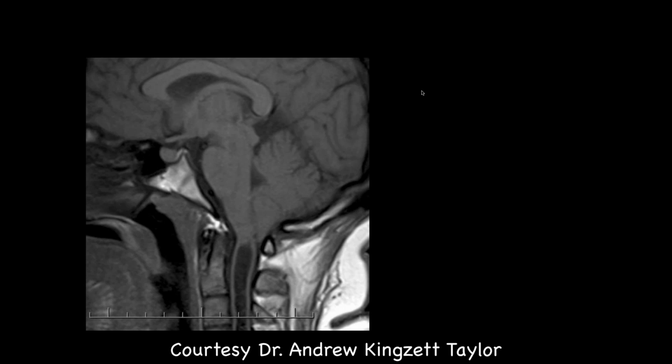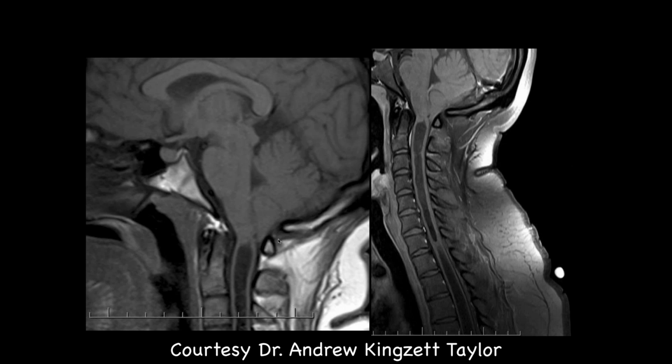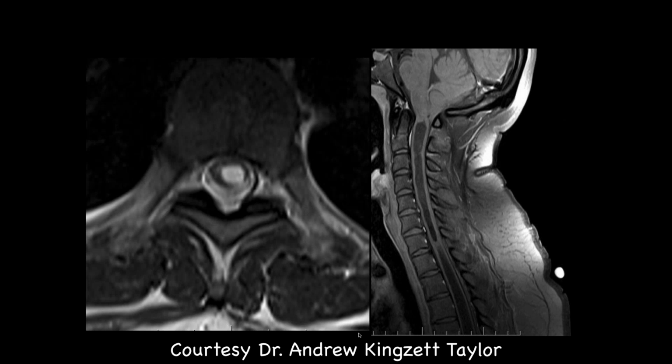Again, sort of similar findings. It looks like the foramen magnum's a little tight, and there's a large syrinx. So clearly, I would use the term Chiari in this particular case. When you get this cervical spine, you can see that the syrinx really extends all the way up and down the cord. If you also got the thoracics, there's the syrinx.